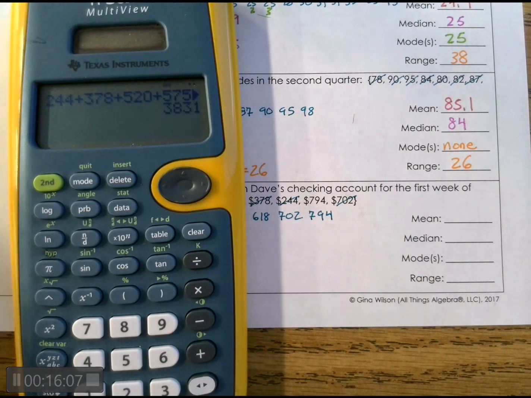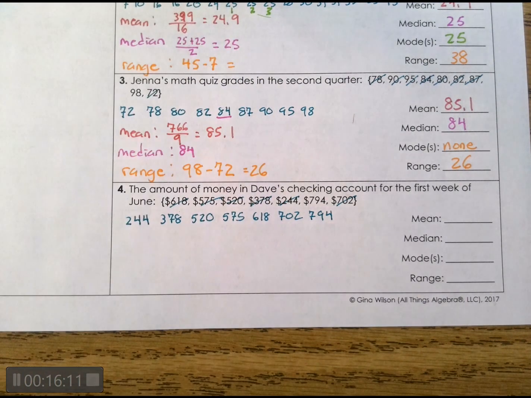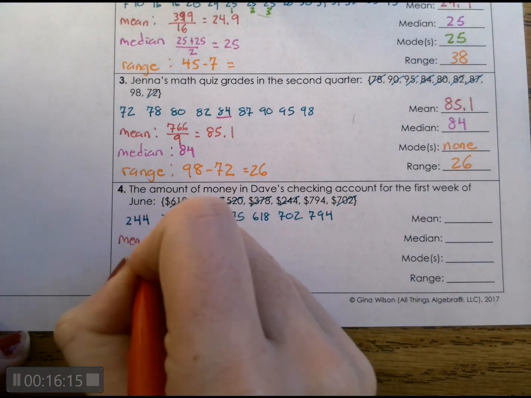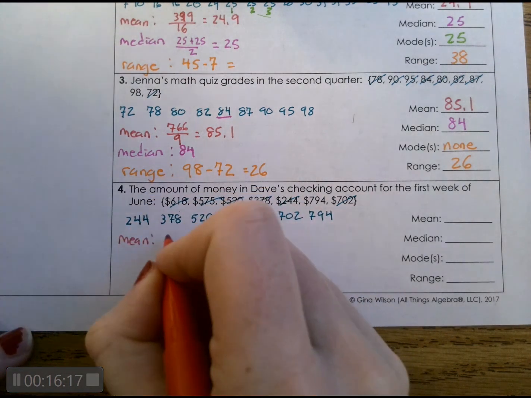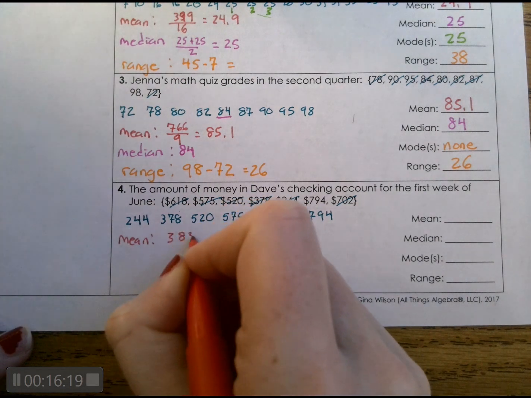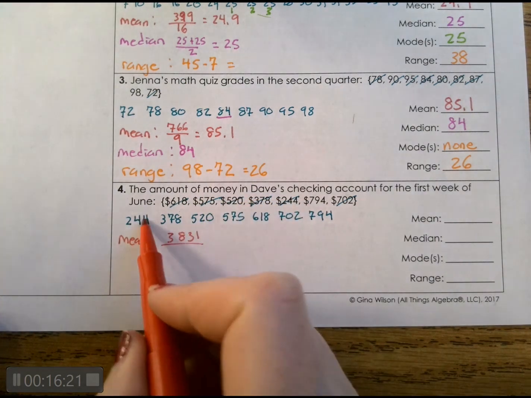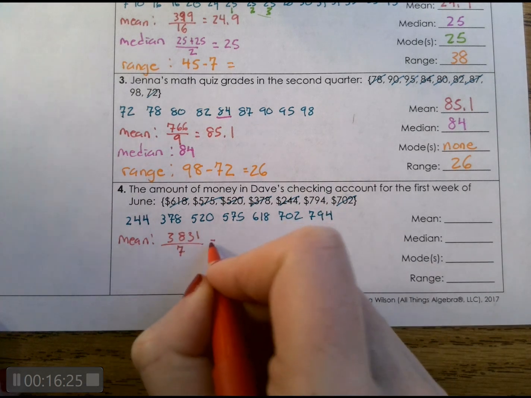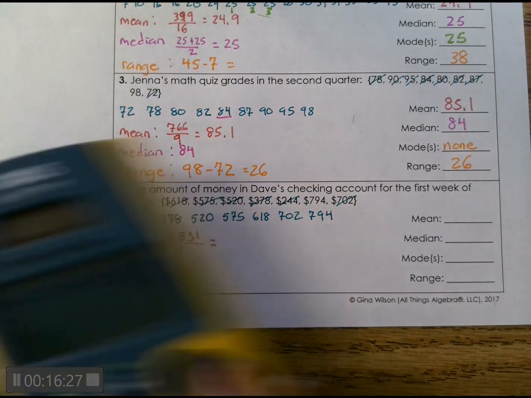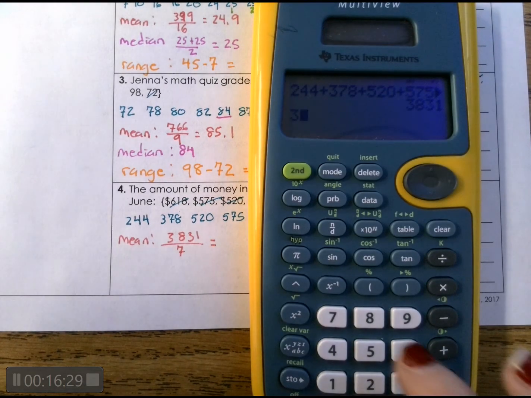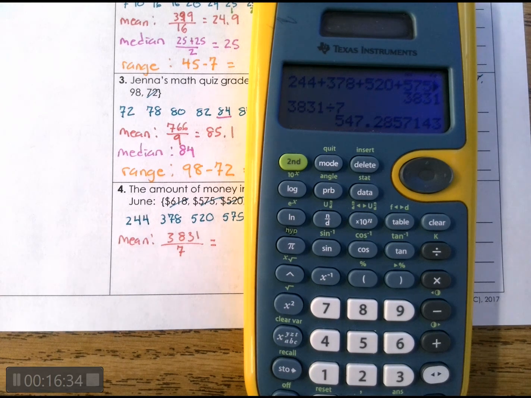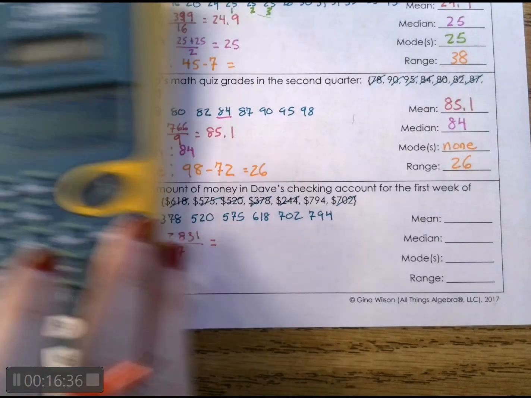And that's going to give us 3,831. And then we have 1, 2, 3, 4, 5, 6, 7 numbers. So when we divide that by 7, 3831 divided by 7, it will give us 547.3.